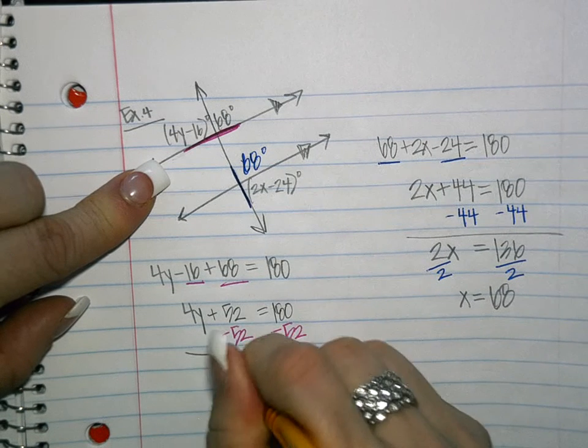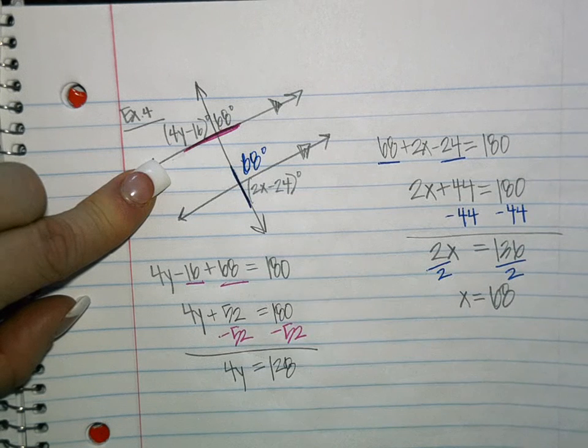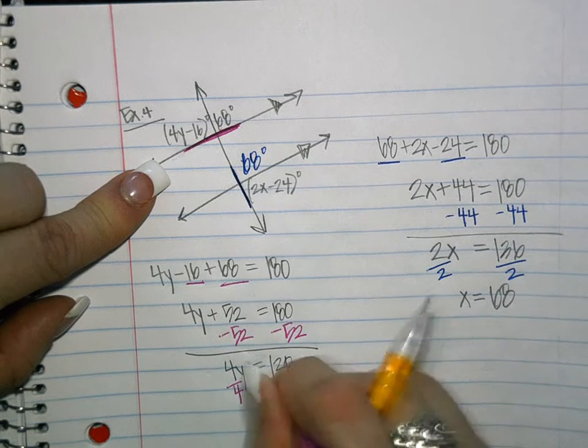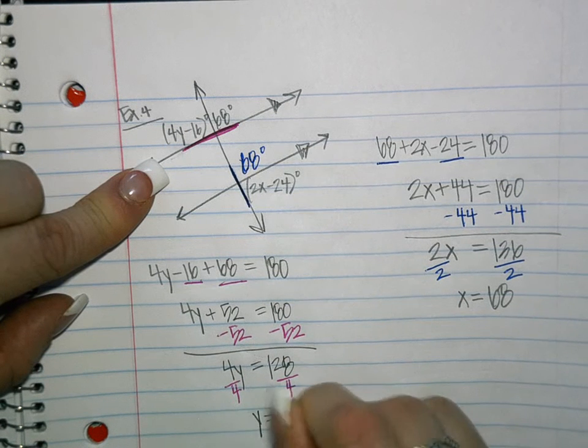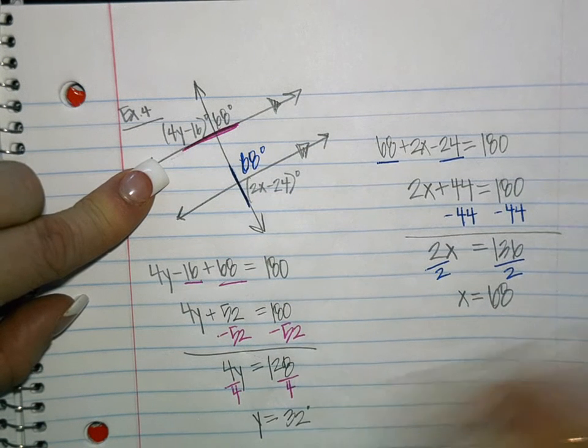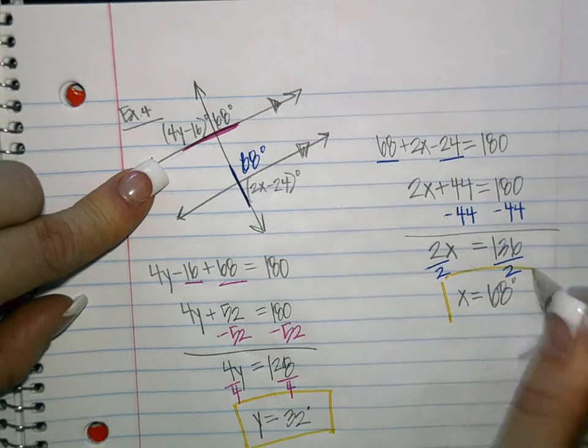4y is equal to 128. Then divide both sides by 4. And you're going to get y equals 32 degrees. Okay, so we found both of our missing variables.